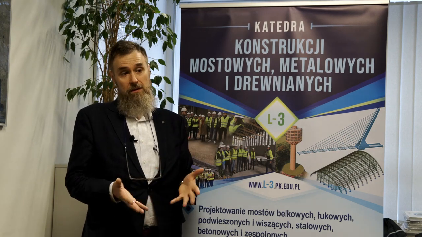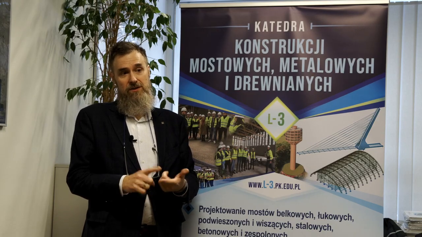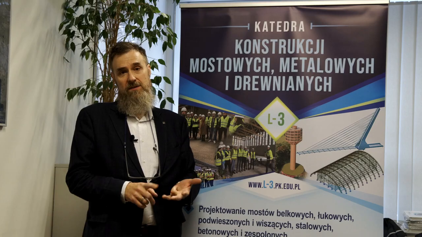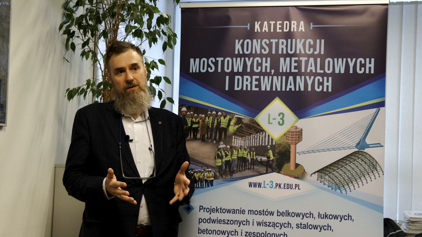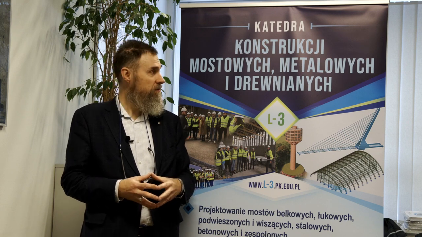This means bridges, where you can calculate multi-span bridges, beam bridges, arch bridges, cable-stayed and suspended bridges. Of course, problems which concern exploitation of bridges are also very important for this part of the knowledge, because specific information is very important for such a very long period of time during exploitation.